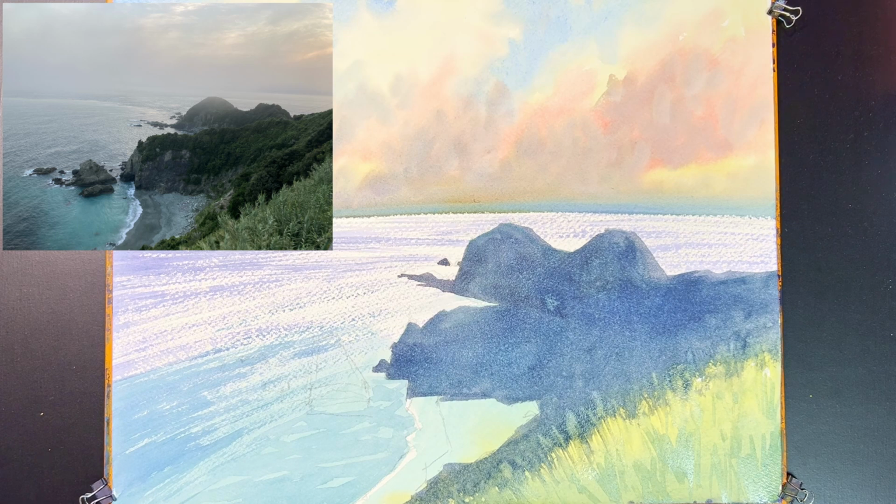Yeah, I think that looks good, and maybe a little bit darker. Have to be really careful now because that's good enough. Don't touch it. I know, but I think it just needs a tiny bit of darkness.